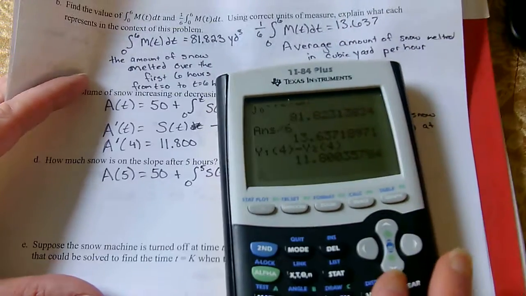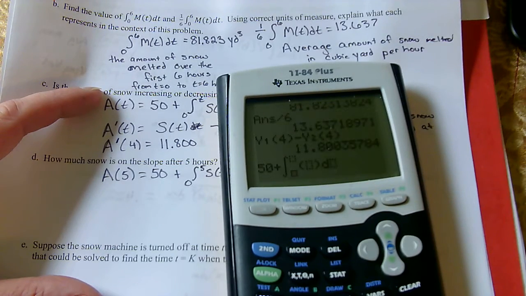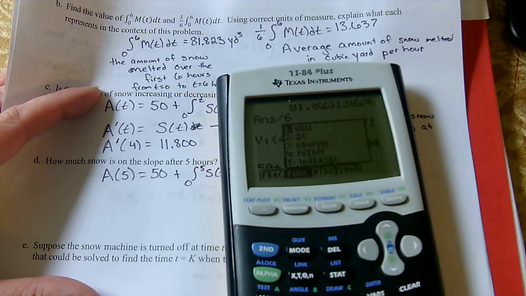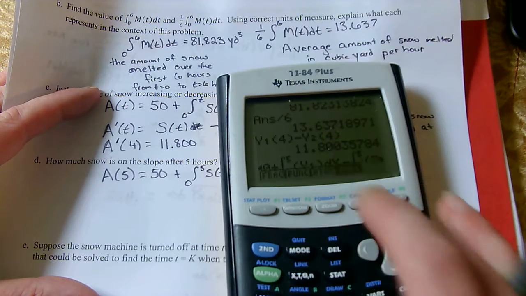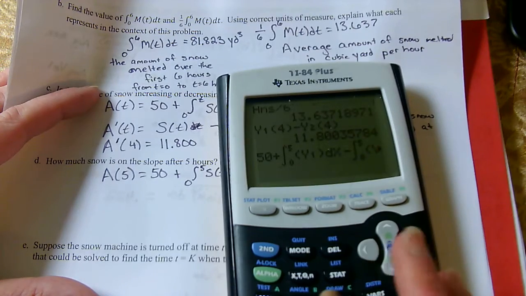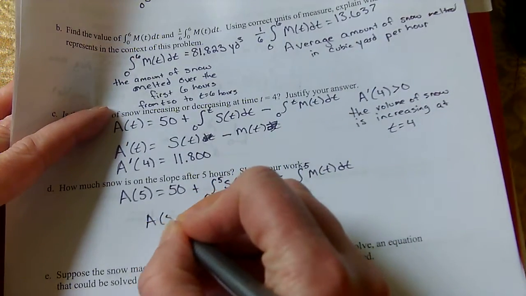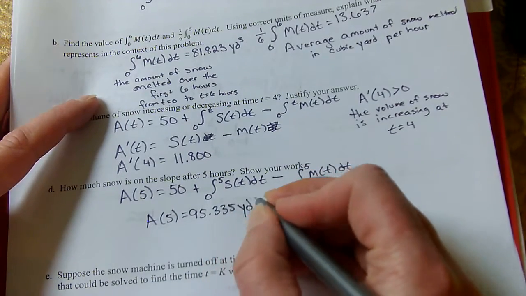Good thing we saved those. 50 plus the integral from 0 to 5 of the snow being added, which was our y1, minus the integral from 0 to 5 of the snow melting, and we get 95.335 cubic yards.